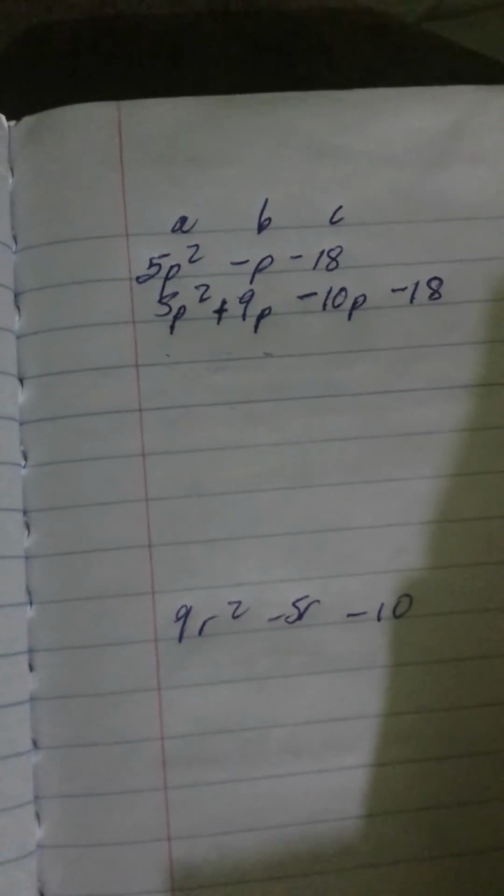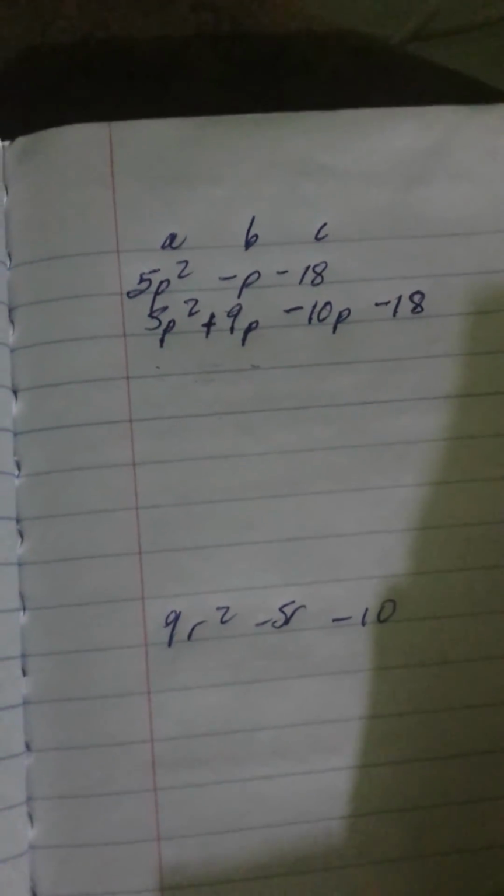Factorization by grouping. 5p squared plus 9p. P is the highest common factor here. P into 5p squared would give us 5p plus 9. Right.